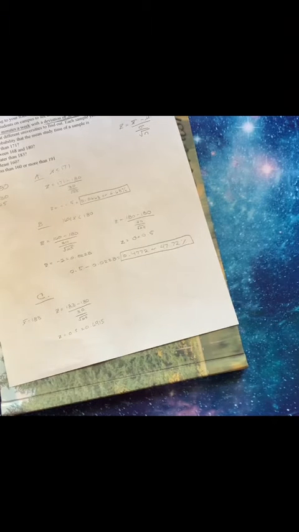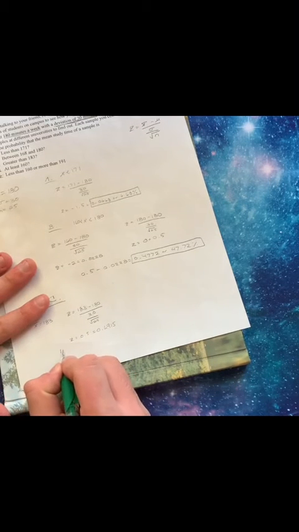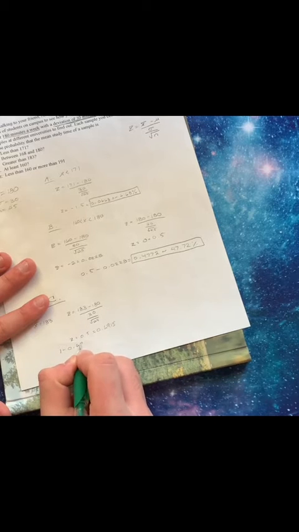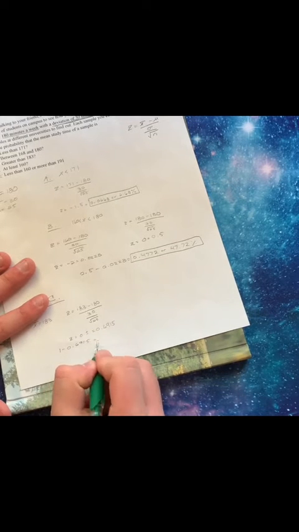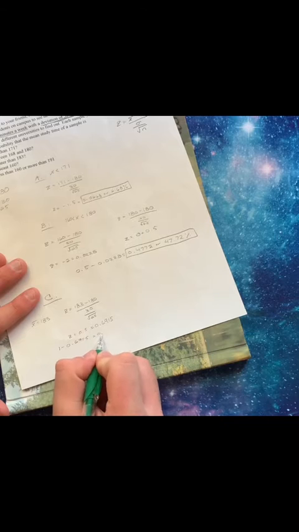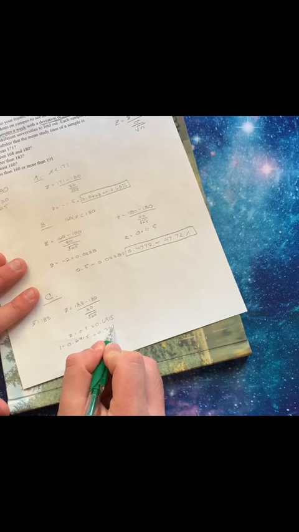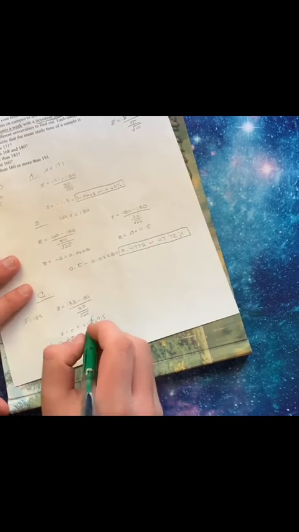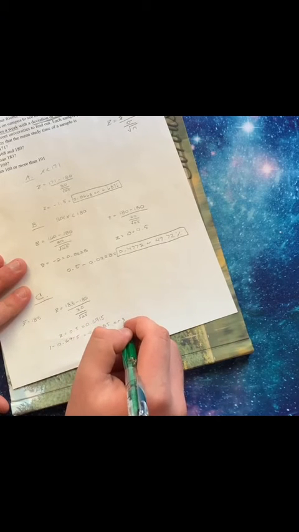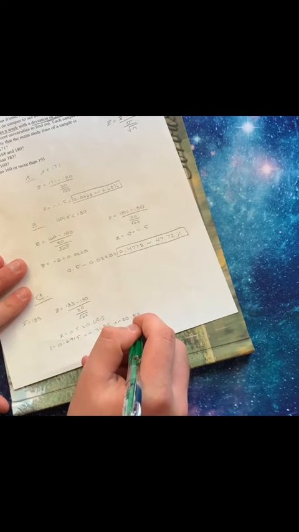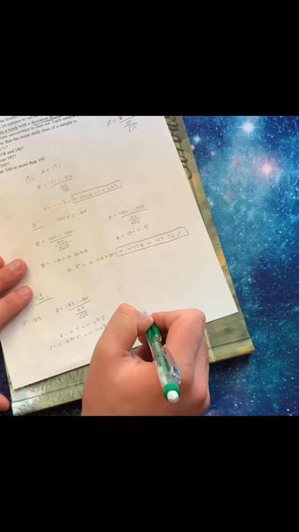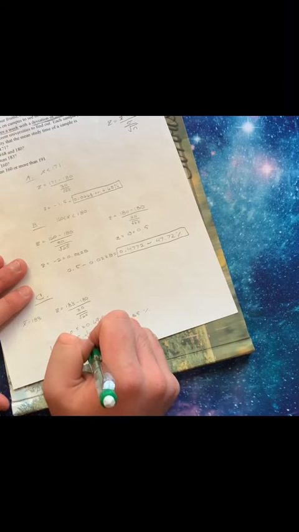Okay, now since it is greater, like I said, it is in the upper region. We are going to have to take the complement of this. So 1 minus 0.6915 turns out to be 0.3085, or 30.85%.